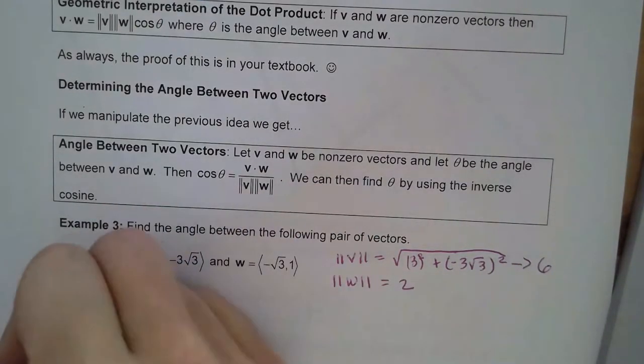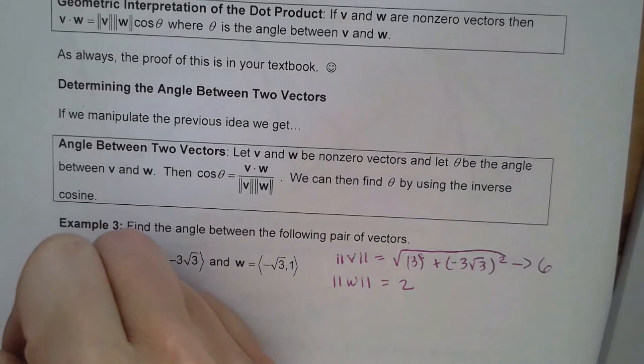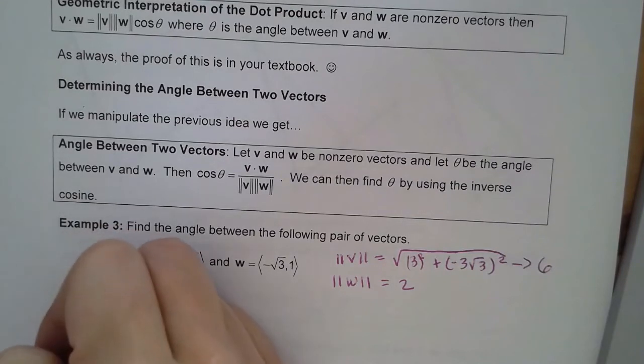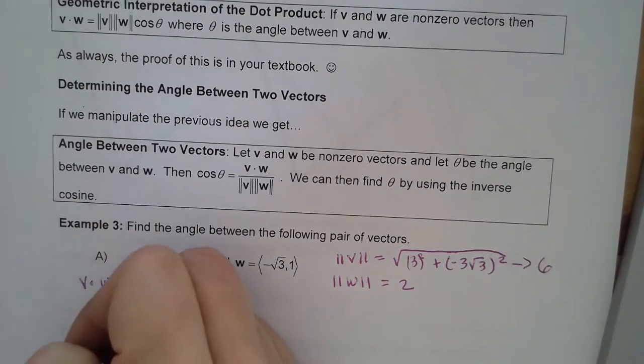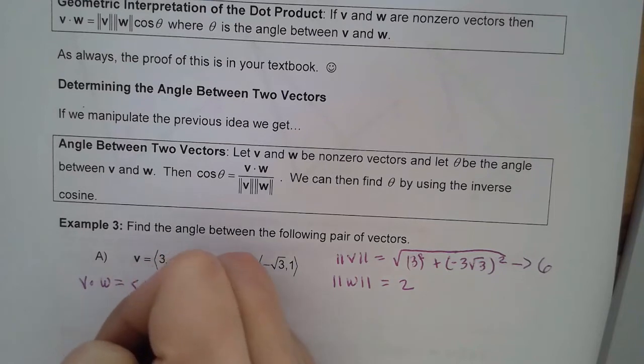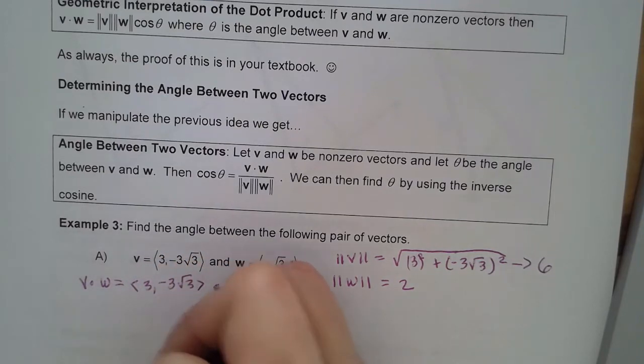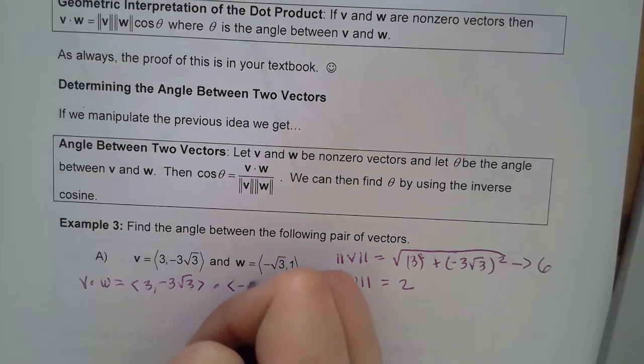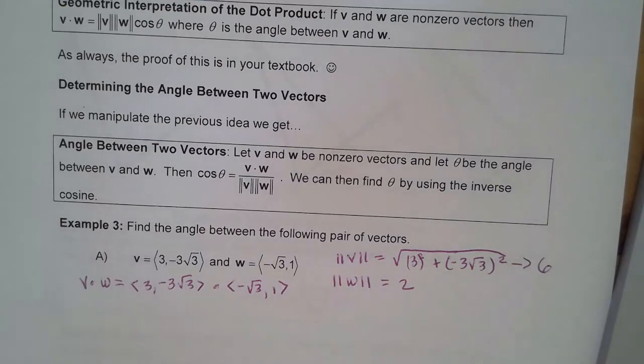But now I need the dot product. So I need v dot w, which is our vector 3, negative 3 square root of 3, times negative square root of 3, 1. Just like we did earlier, you multiply your first elements, then multiply your second elements, and add.